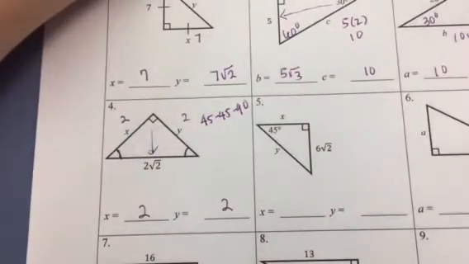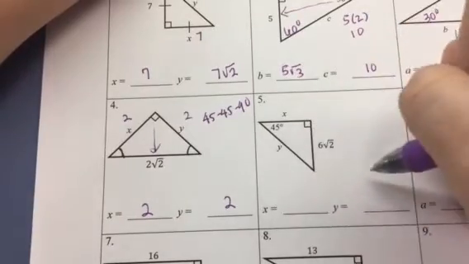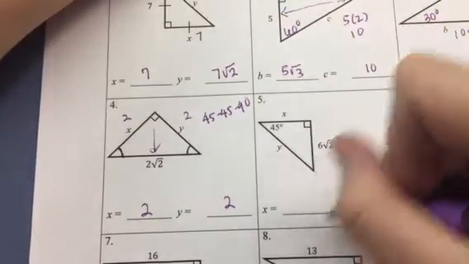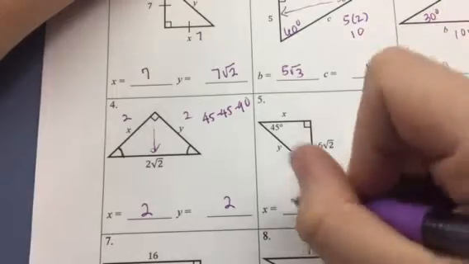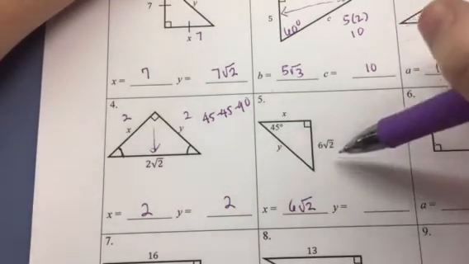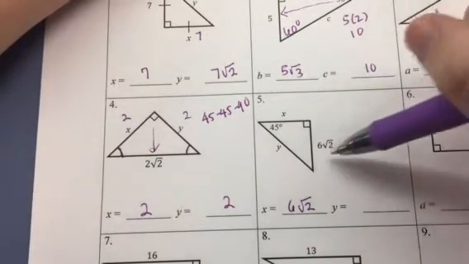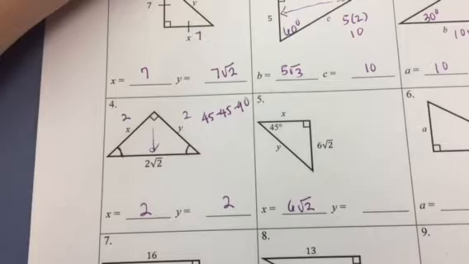Number 5, another 45, 45, 90. We're given one of the legs, and we know that the legs are the same. So if I'm given one leg is 6 root 2, the other leg is 6 root 2. Don't be fooled when you see the root 2 in the leg. That can happen. So don't see that root 2 and assume that that's a hypotenuse.